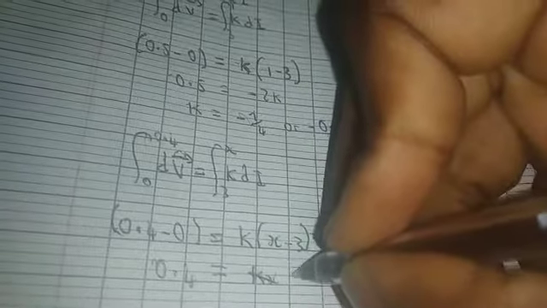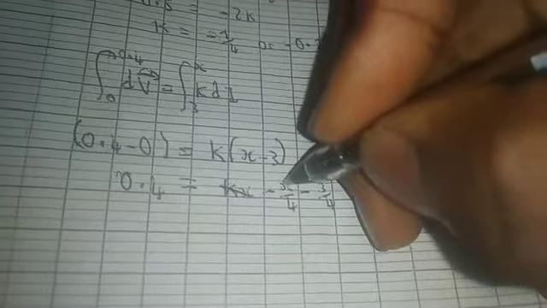K is negative 1 over 4, so it is negative X over 4 minus 3 over 4. So what are we going to do? We're going to add X over 4 on both sides. So we get X over 4 plus 0.4 is equal to negative 3 over 4.